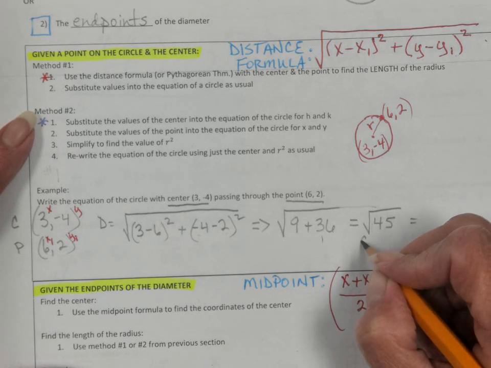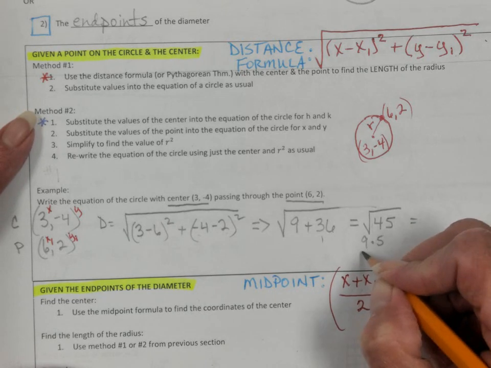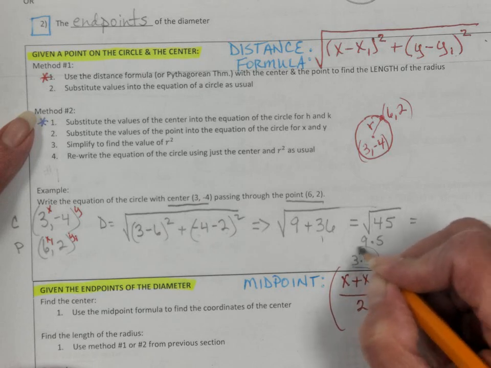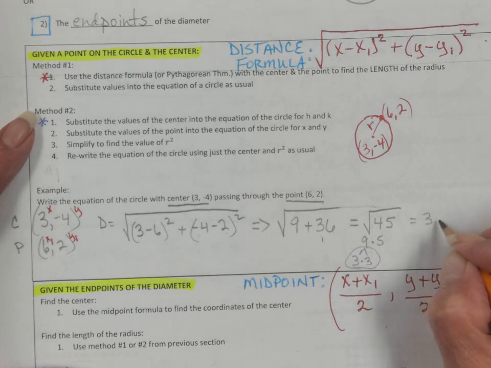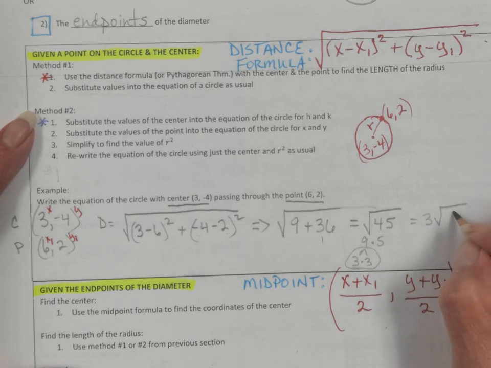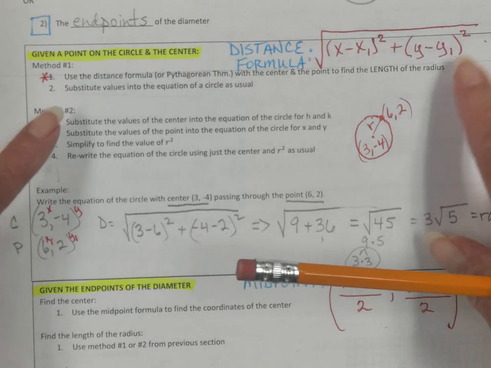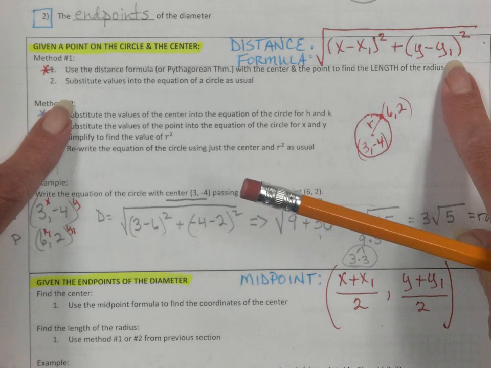That 45 breaks down into 9 times 5, and 9 breaks down into 3 times 3. The radical rules: pairs get out of the doghouse, so 3 is outside, leaving 5 inside the doghouse. And that is my final answer for the length of the radius. Okay. That is using the distance formula.